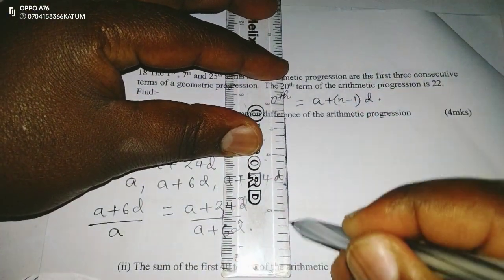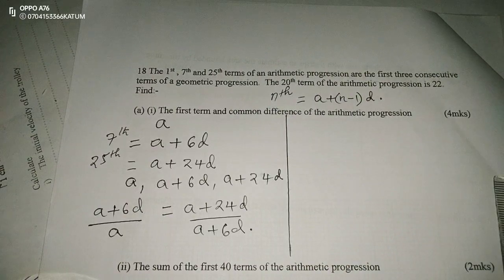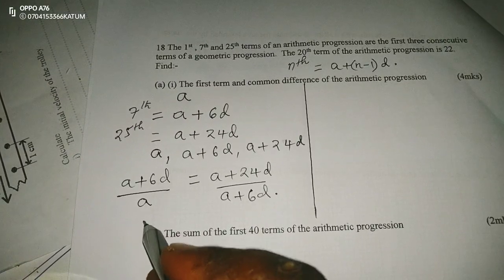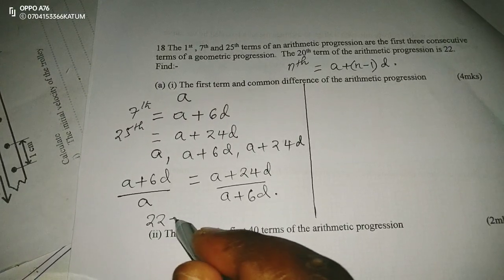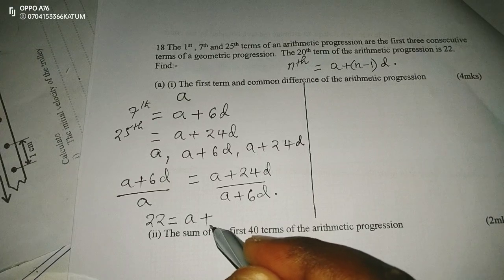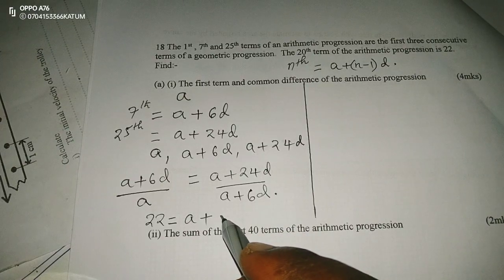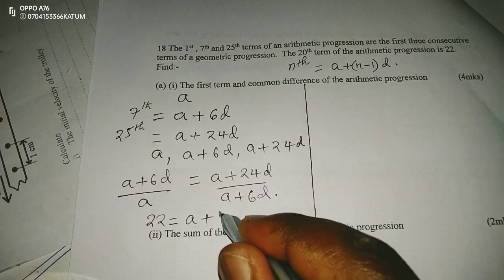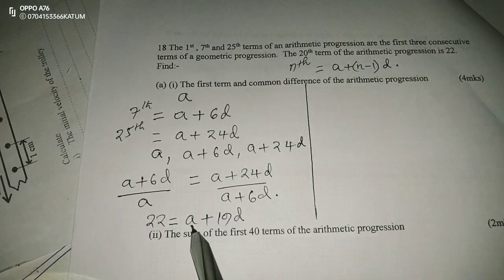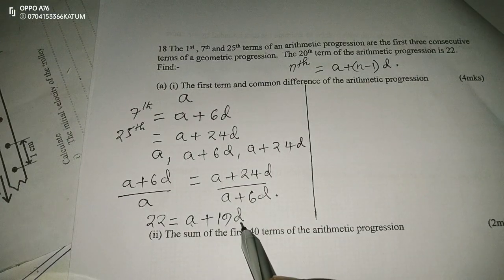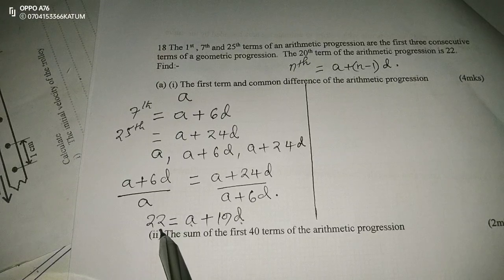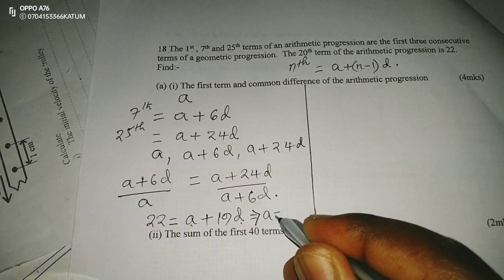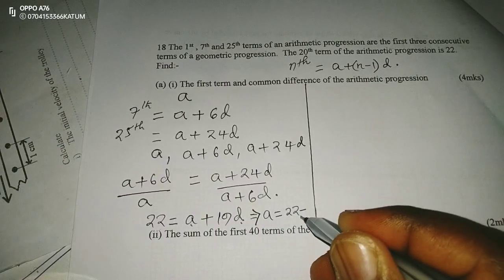But again, there is another piece of information to be interpreted in this case. We've been told that the 20th term is 22. So the value of 22 is given by A plus, when we take 20 minus 1, then multiply by D, we get 19D. So A plus 19D should give us the 20th term, which is 22. And from this, we can express A to be equal to 22 minus 19D.